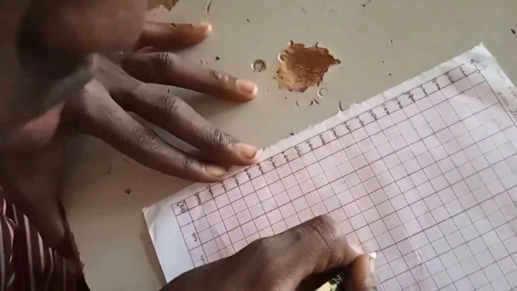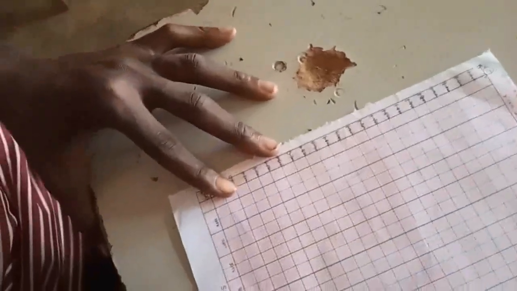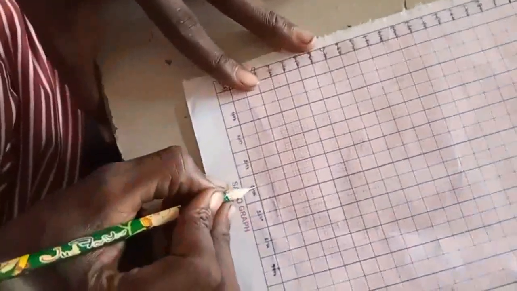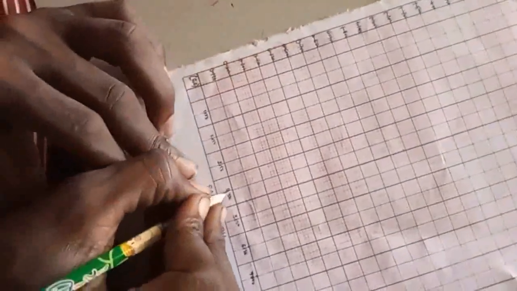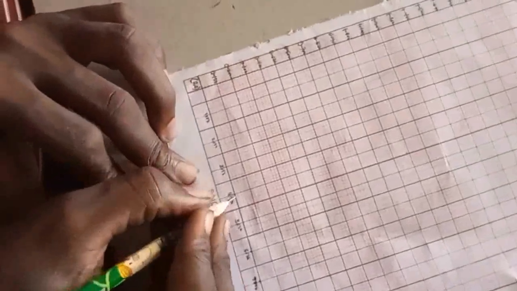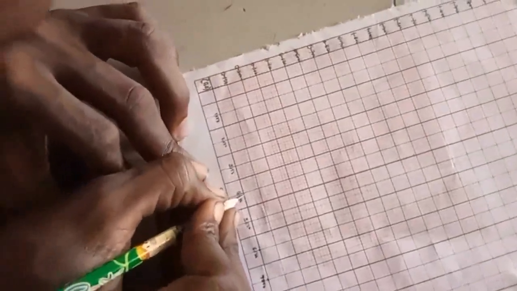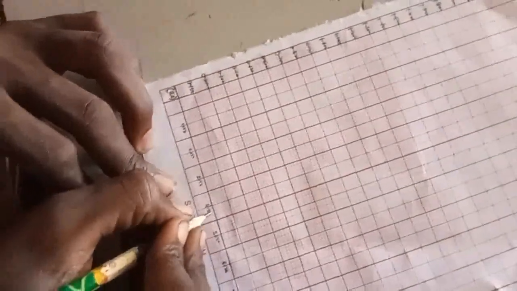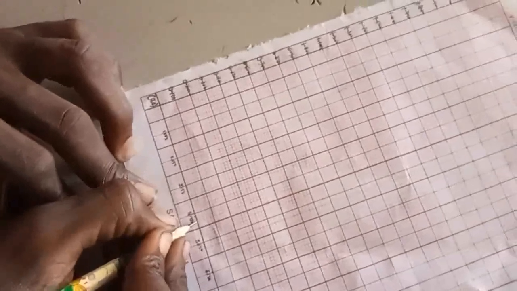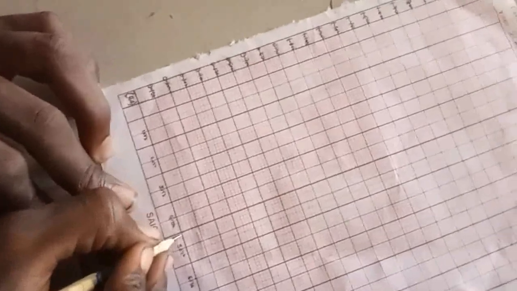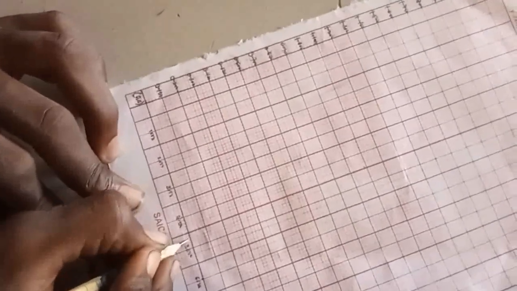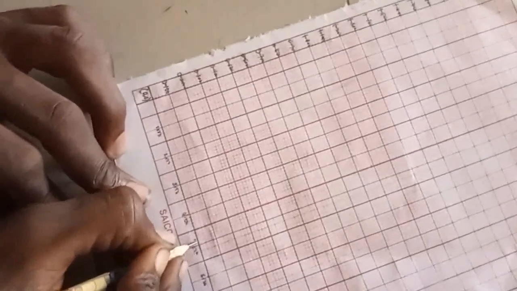Then you trace it out to look for your 4,900. If here is 4,000, then this is 4,100, 4,200, 4,300, 4,400, 4,500, 4,600, 4,700, 4,800, 4,900, and 5,000.